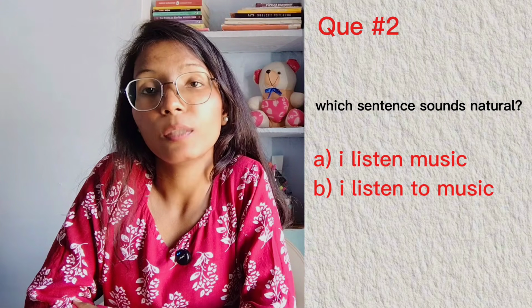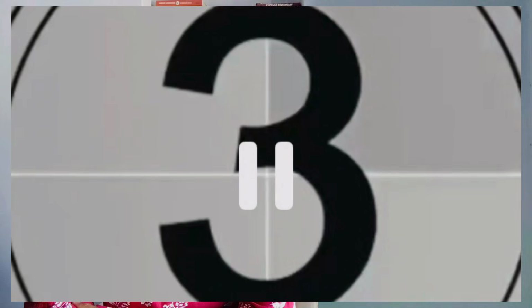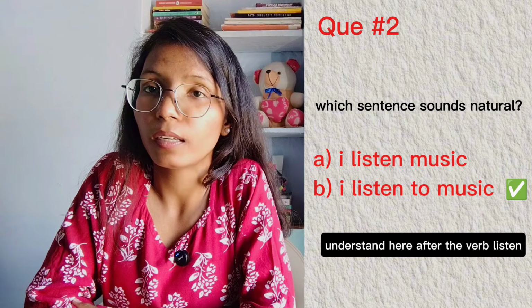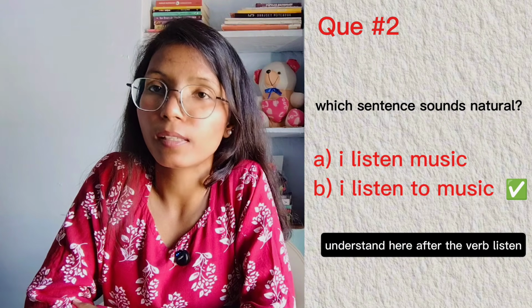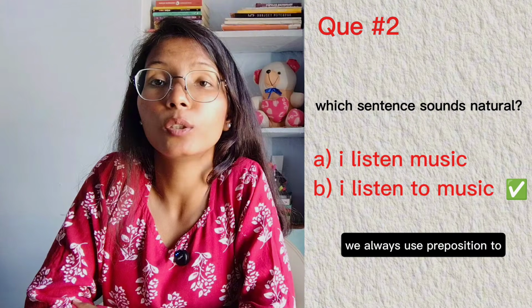You tell me which sentence sounds more natural to you. I listen music, I listen to music. Option B is correct. I listen to music. Understand here. After the verb listen, we always use the preposition to. For example, I listen to music, I listen to Priyanka Chopra, I listen to Haryanvi songs. Understand, if you say I listen music, people are going to understand you, but you will not sound natural.